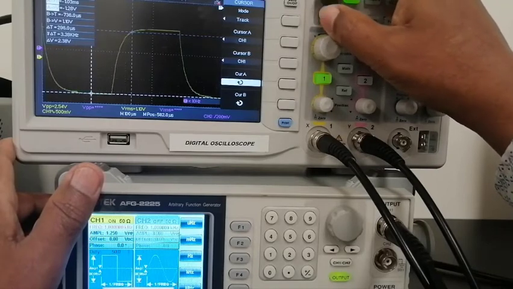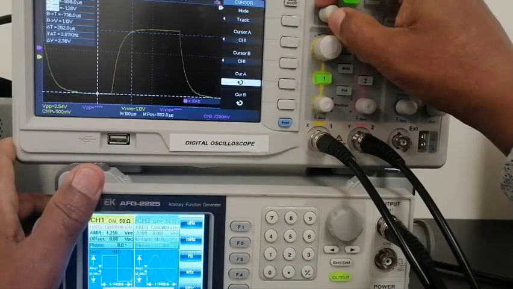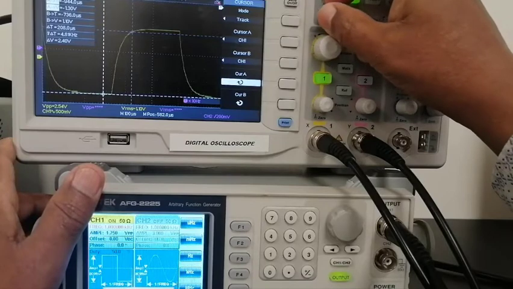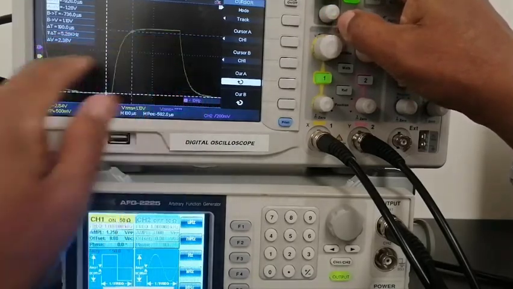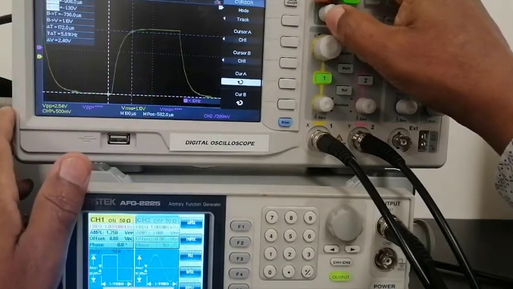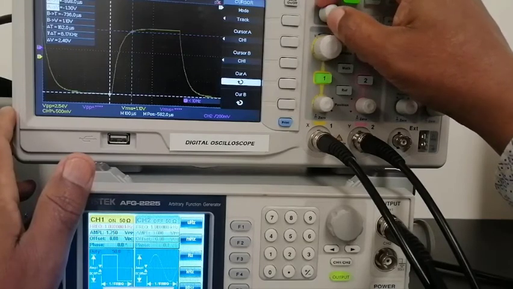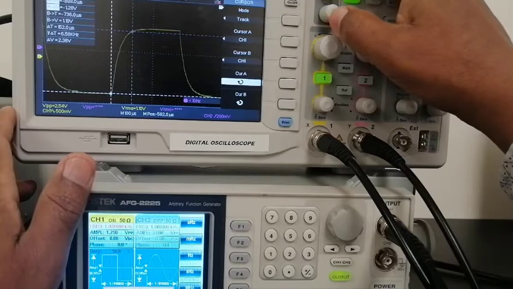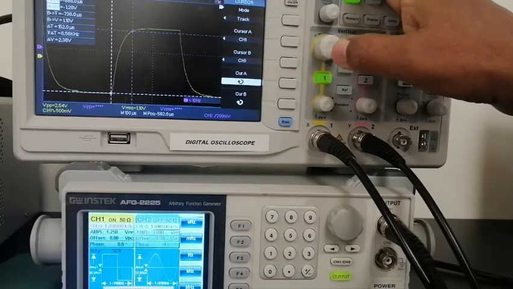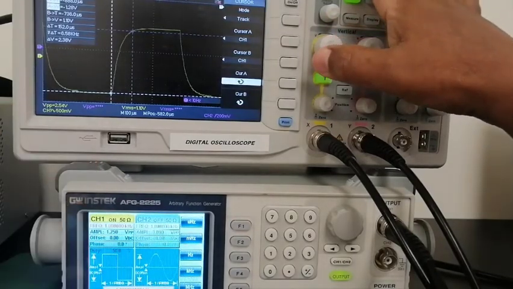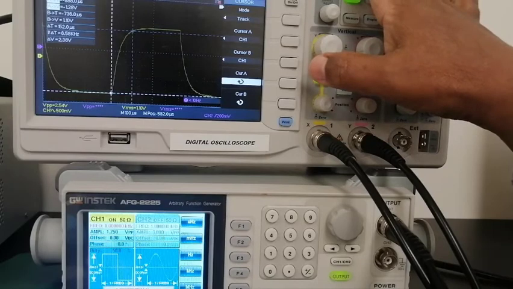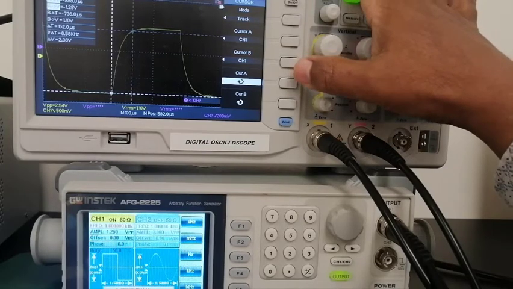I want to stop cursor 1 at 0 microsecond. I'm going to measure the charging of the capacitor, so I can move the second cursor with respect to the first one.